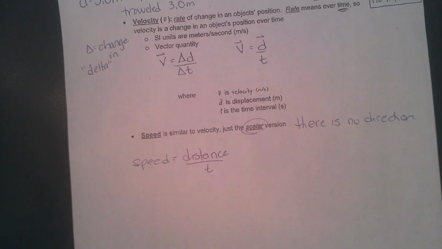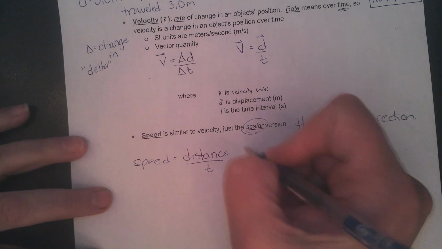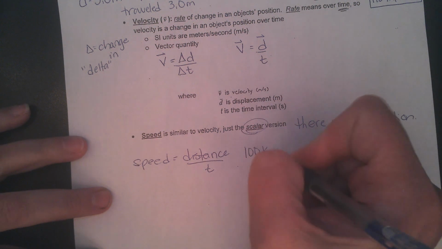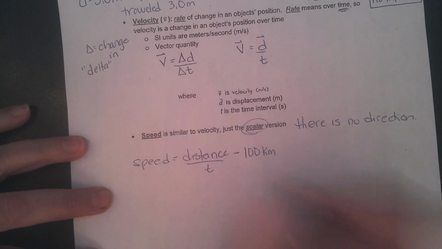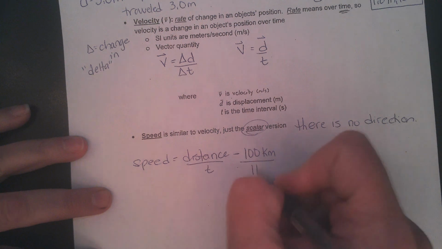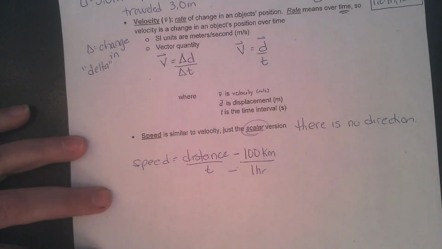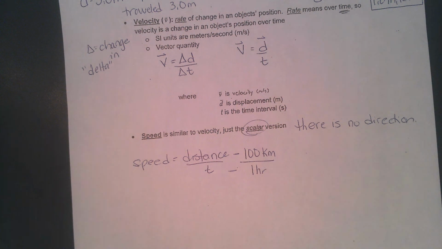When you're driving down the road and you're heading from Fairview to Grand Prairie and the sign says 100, you're going 100 kilometers per hour. You're going 100 kilometers distance in 1 hour time. It doesn't say that we're going south to Grand Prairie. It doesn't say that we're going faster or slower.